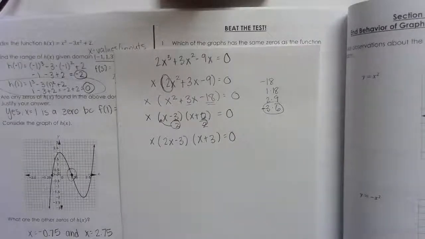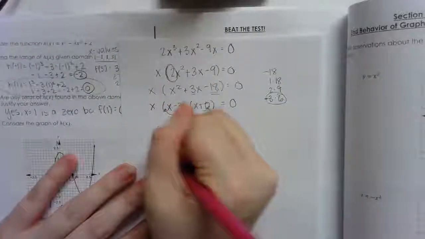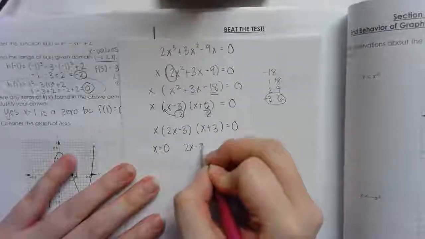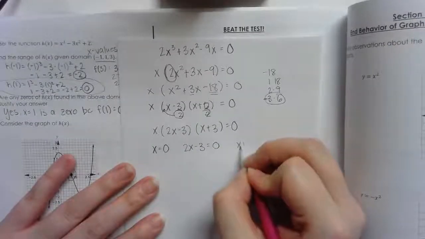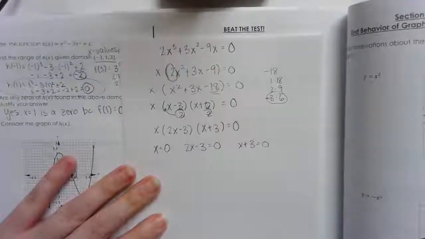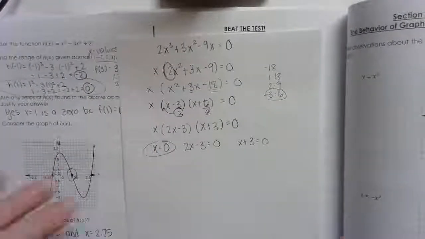So if we need to brush up on factoring, please do so. I can find my zeros by saying x equals 0. That's from this one. 2x minus 3 equals 0. That's from this one. And x plus 3 equals 0. That's from this one. So this is a 0. 0 is a 0.